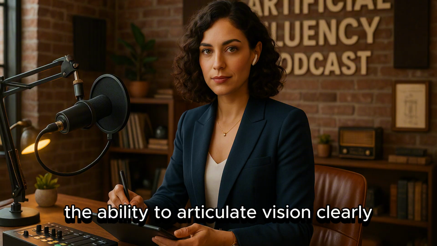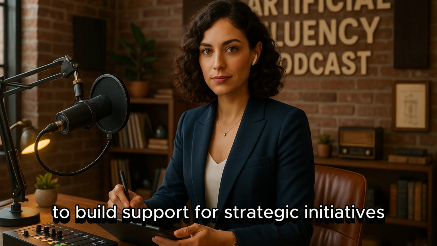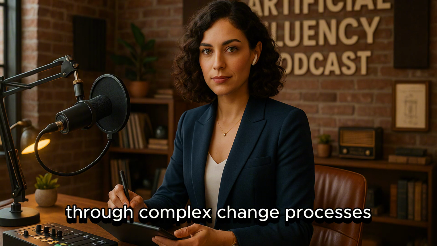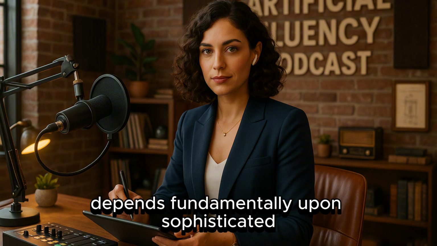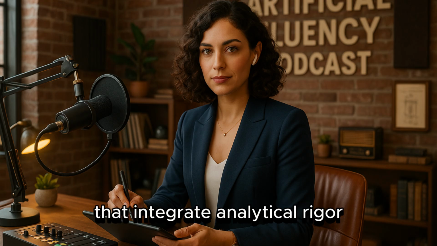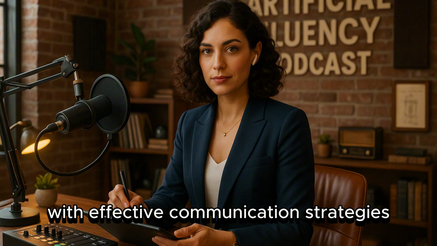The ability to articulate vision clearly, to build support for strategic initiatives, and to guide organizations through complex change processes depends fundamentally upon sophisticated persuasive capabilities that integrate analytical rigor with effective communication strategies.